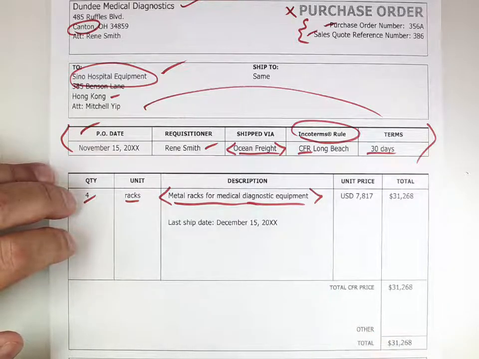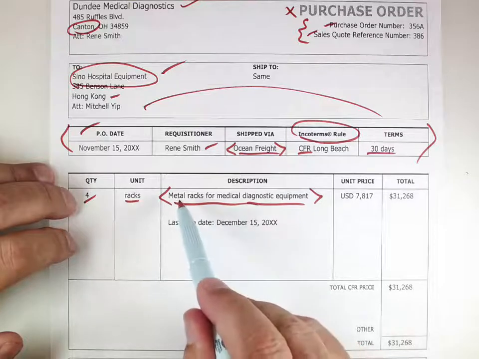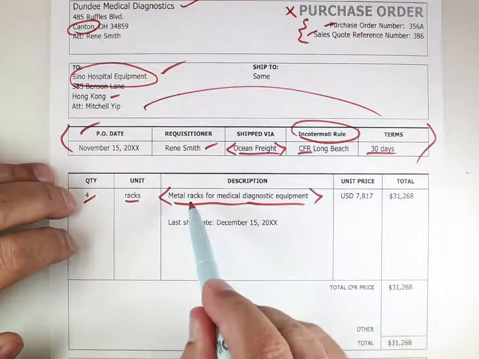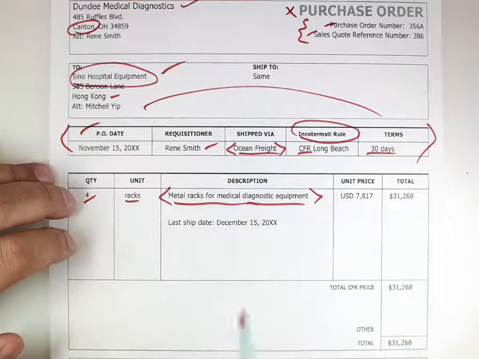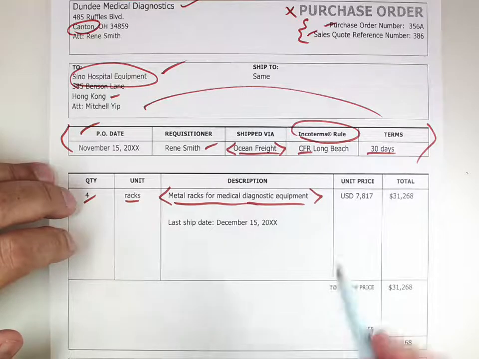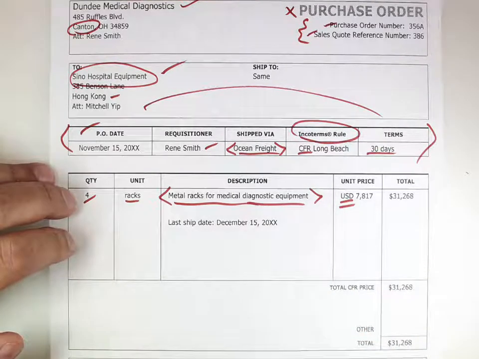When we talk about complete, consistent, and correct, all elements are important. This one is especially important. Unit price, you always want to designate the currency to avoid confusion, and by the way, negotiate the currency ahead of time. That's US dollars, 7,817. We have a last ship date, which coincides nicely with our own planning activities, especially from a lead time offsetting perspective. For a total CFR price, that relates back up to our Incoterms conversation, of $31,268.